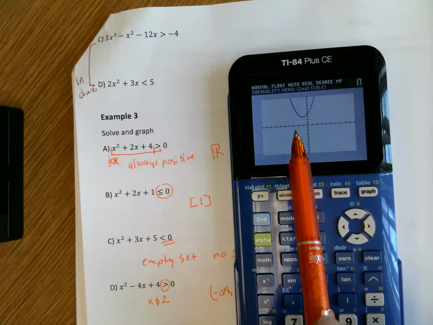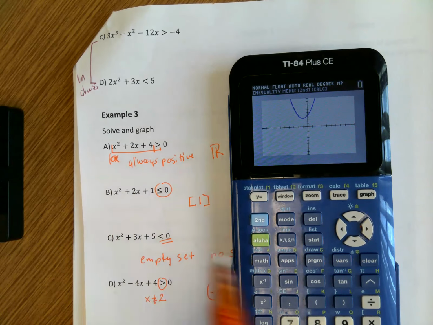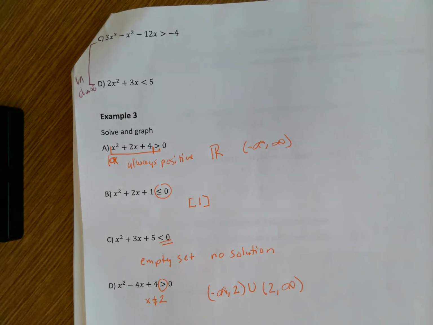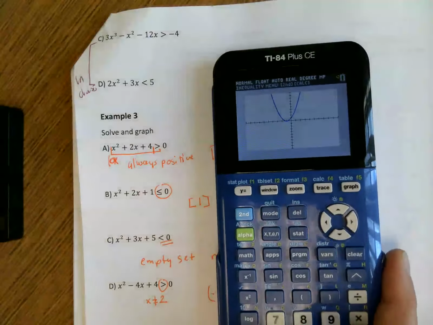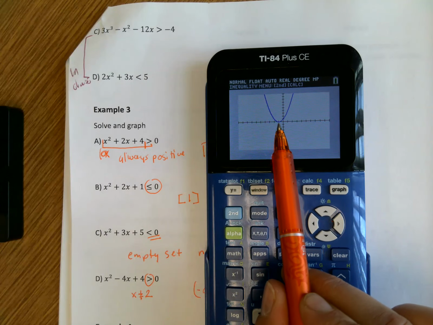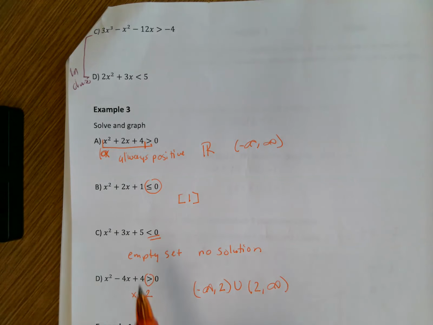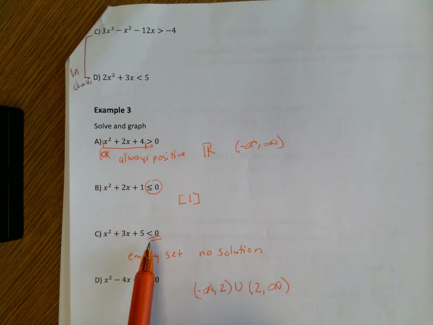Now this one is a little bit same thing. It's saying, when is this equation going to be less than or equal to 0? So again, now we're working with less than or equal. Well, it's never going to be less than because it's always above, or equal to 0. It's on the 0 right there. So there's only one number. Only when x is 1, is it equal to 0. That's the same type of thing here.